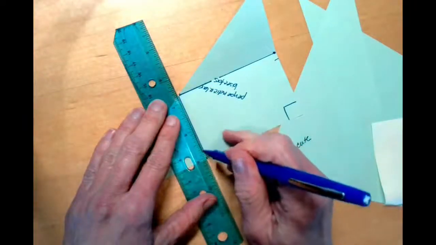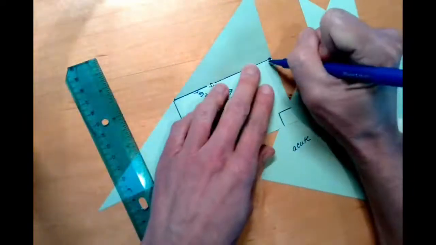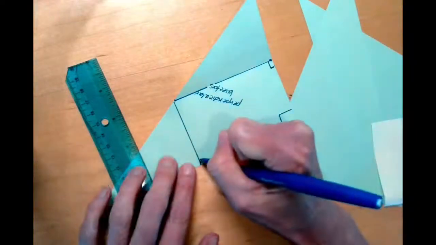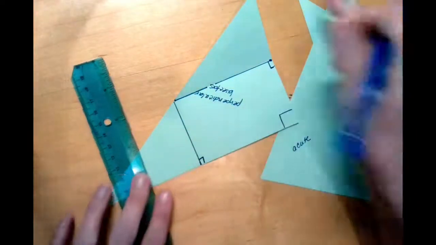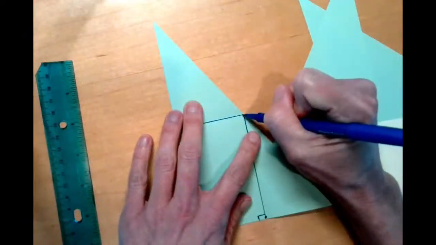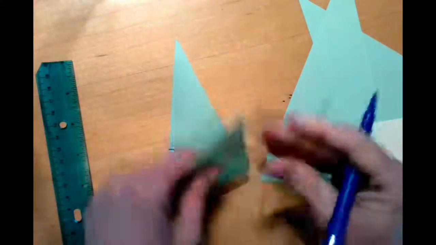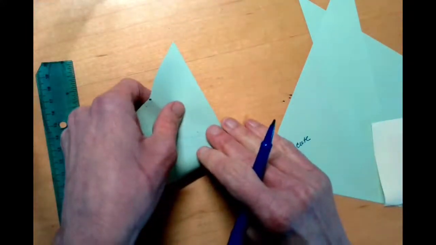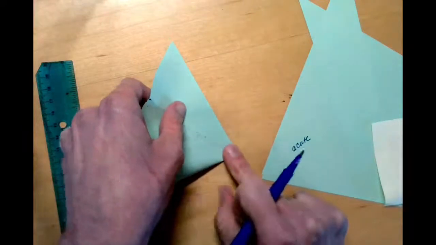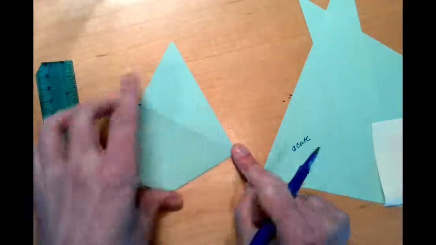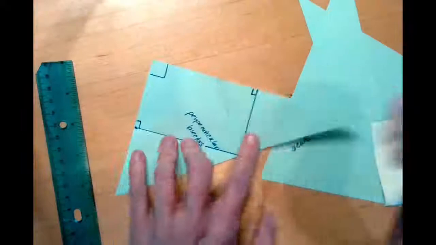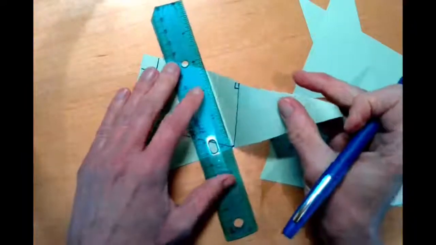So the interesting thing about a right triangle is the perpendicular bisectors meet on the hypotenuse. Now it's crazy to think about, but as I fold each of the three sides, we can see this point of concurrency.